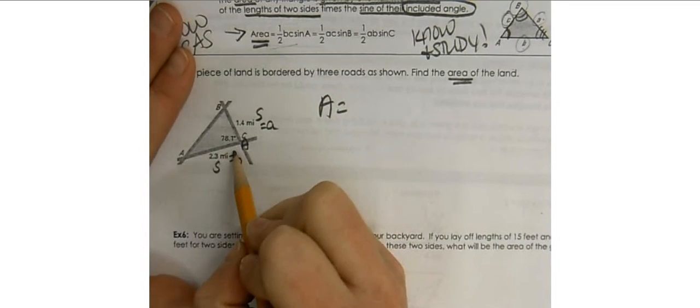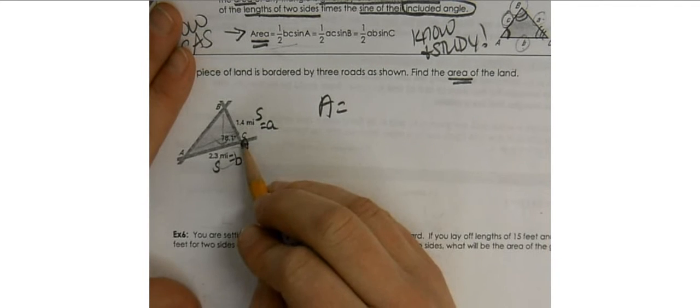Let me make sure that I label this correctly. 2.3 is equal to little b. 1.4 is equal to little a, and that's because these sides are across from the respective angles of A and B. And then we know angle C. So I'm going to work with the formula 1/2 A times B times the sine of angle C. So my area is going to be 1/2 A, which is 1.4, times B, which is 2.3, times the sine of angle C, which is 78.1.